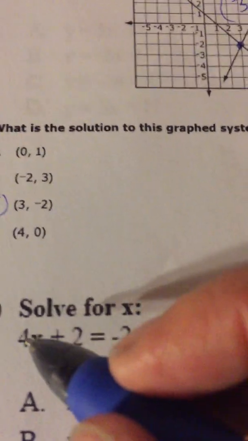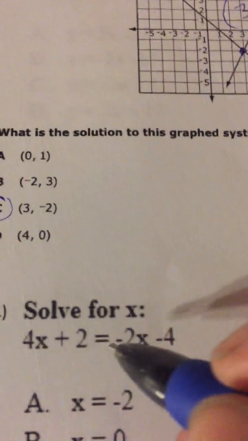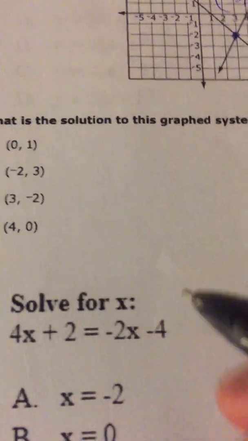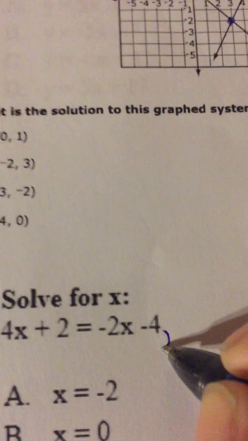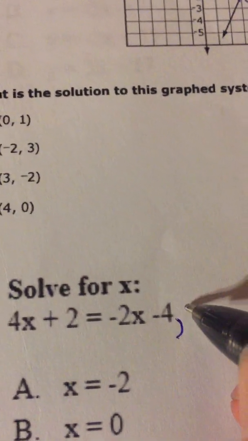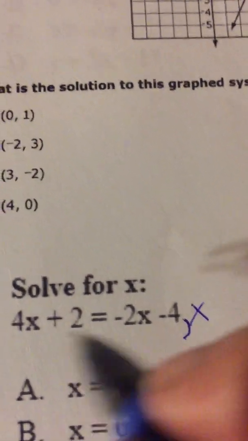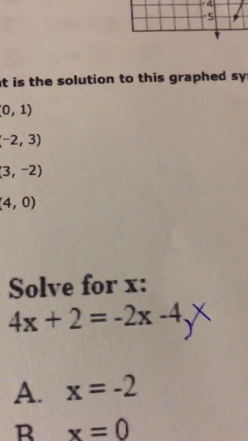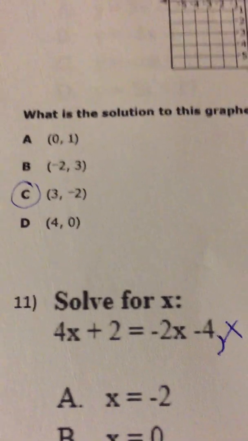So when that screen comes up, you're going to type in this equation, 4x plus 2 equals subtract 2x, subtract 4, and at the end put a comma to tell the calculator you're done with the equation, and then type in your variable that you used, which is an x. And then when you hit enter, it'll tell you what x is equal to. So if you have done that one, it was -1.